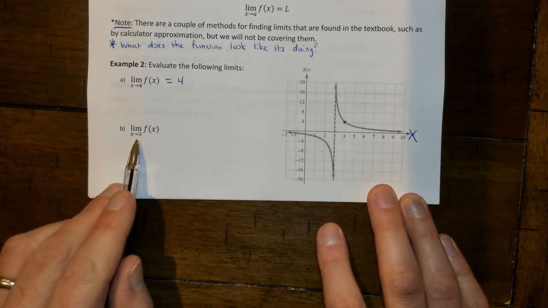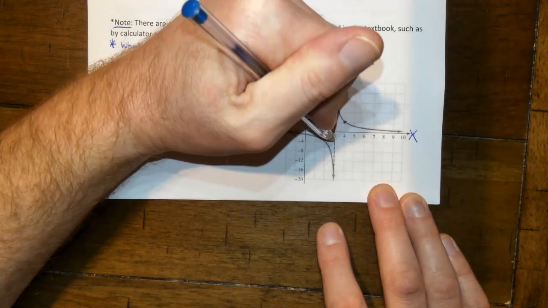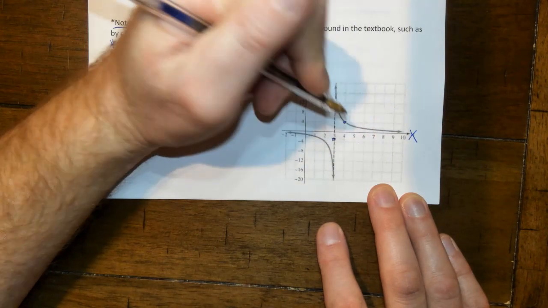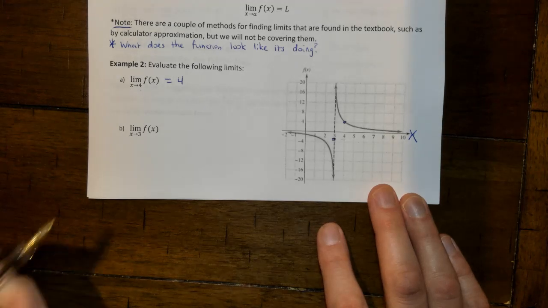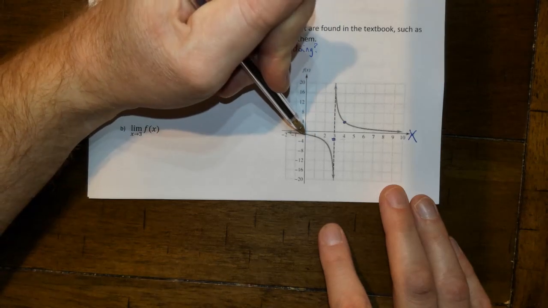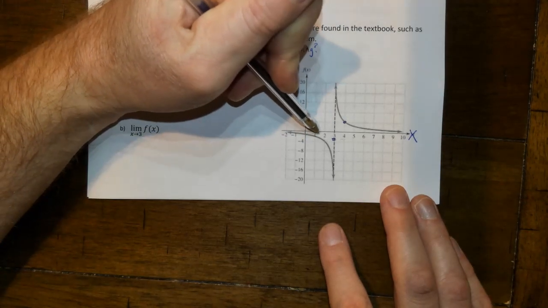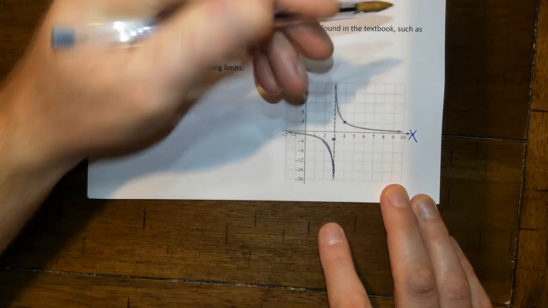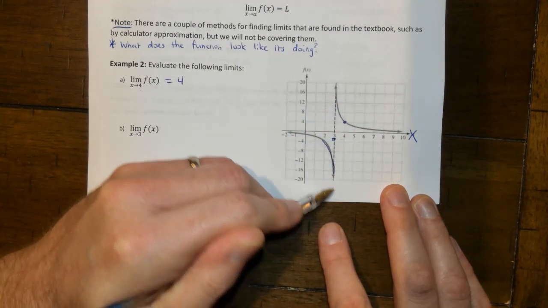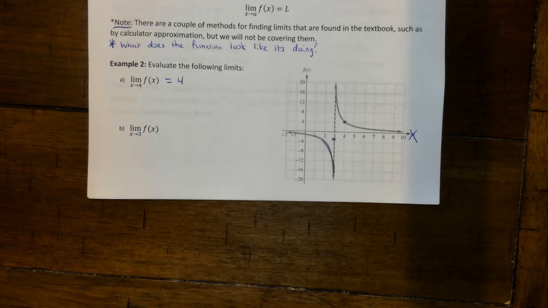As x approaches 3, here, what does our graph look like it's doing? This is a more difficult question to answer, because as we approach 3 from the left, as we go 1, 2, 3, our graph is going down. And in fact, it's going down to negative infinity. It's going down fast.